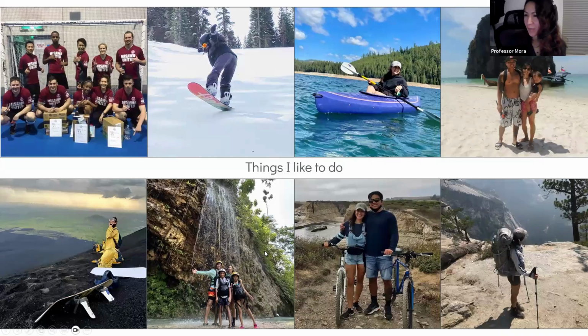And just a couple of things I like to do. This is when I was living in Japan, and this is my Japanese American soccer team, and we had just won a tournament here, so that was really fun. I love to snowboard. I really enjoy the outdoors, and biking, backpacking, hiking, traveling.